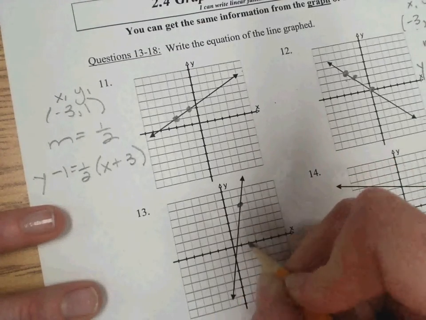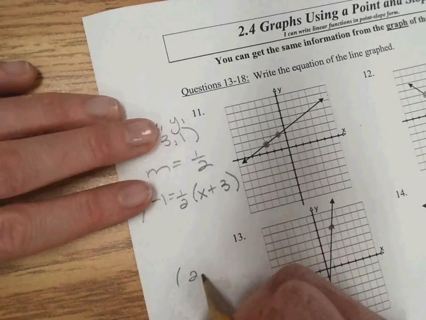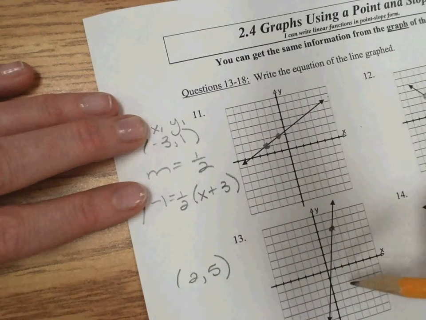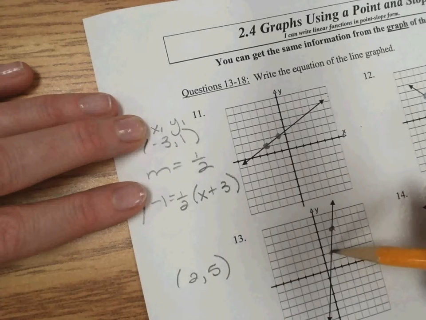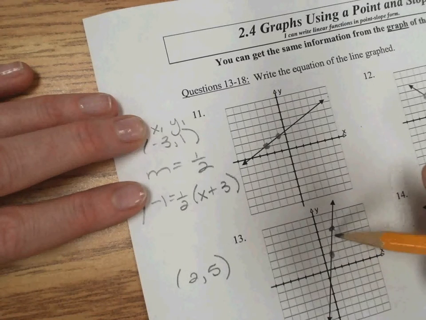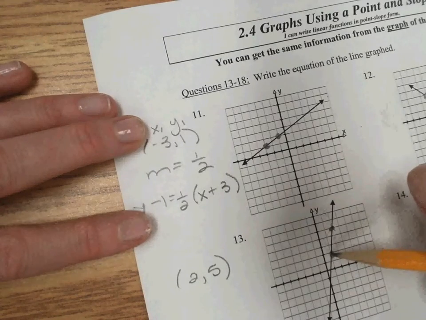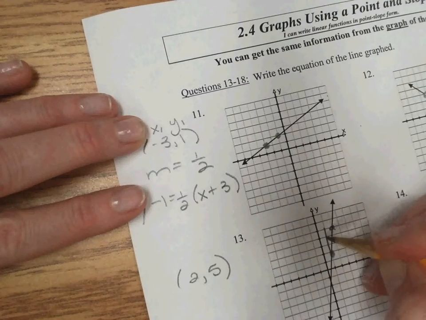It looks like here's a good point at 2, 1, 2, 3, 4, 5, so the point 2, 5. And then another good point, where's another good point here? Maybe here. So going from one point to the next, if I go left to right, that's going to give me a good slope here.